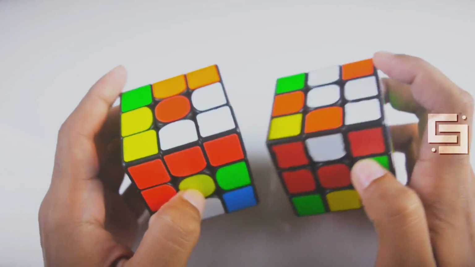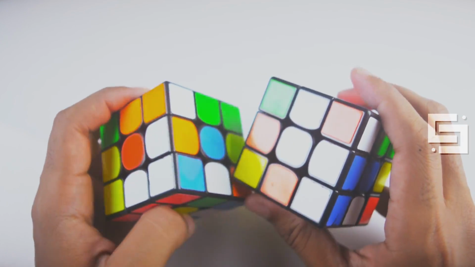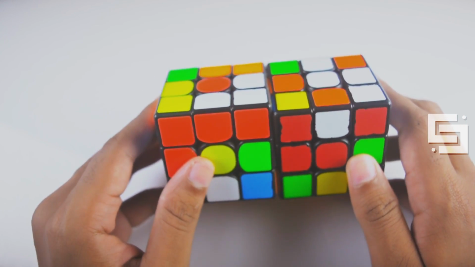So once I'm done with the corners and I have made sure the corners are in proper position, I start solving the edges. And for edges, we have to do LC.